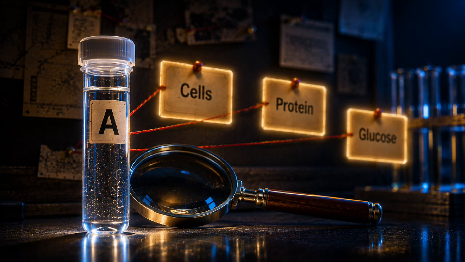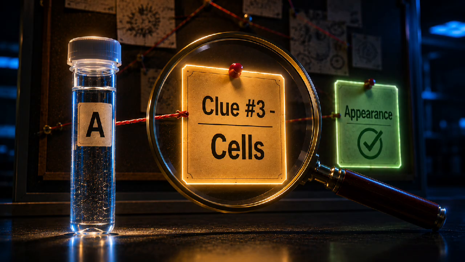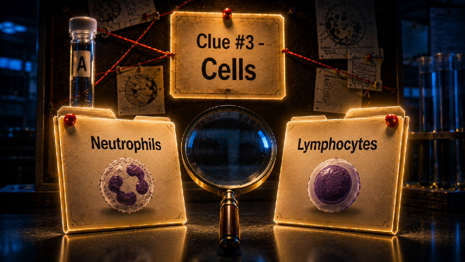Our next clue is the cell count. First, ask yourself a simple question. Is the cell count normal or is it increased? If it's increased, don't stop there. Identify which cells are dominating. That's where the real clue lies.